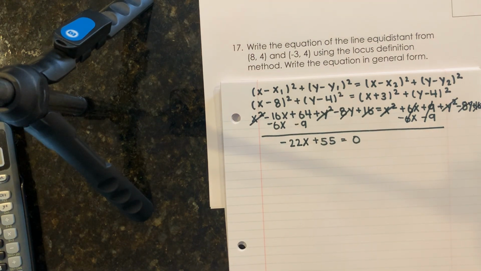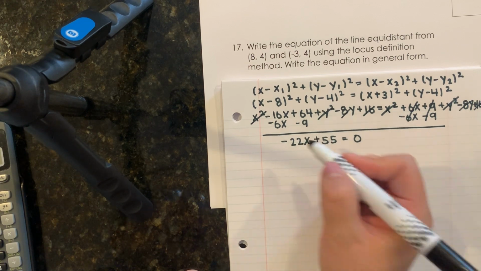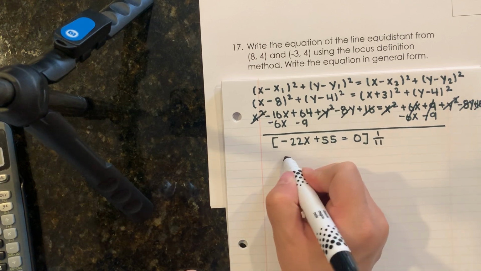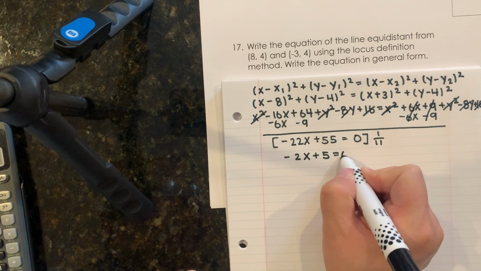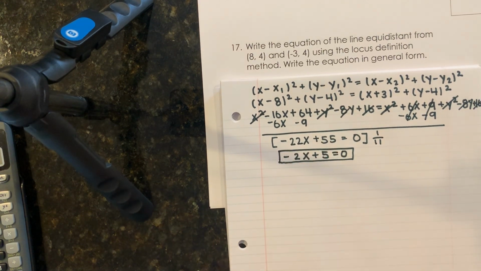Now what I would do to simplify this is that it's all divisible by 11. Divide the whole thing by 11, so you get negative 2x plus 5 equals 0. And again, there's no y because the y's on both sides actually cancel.